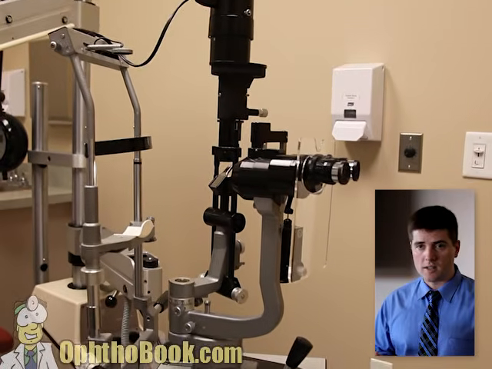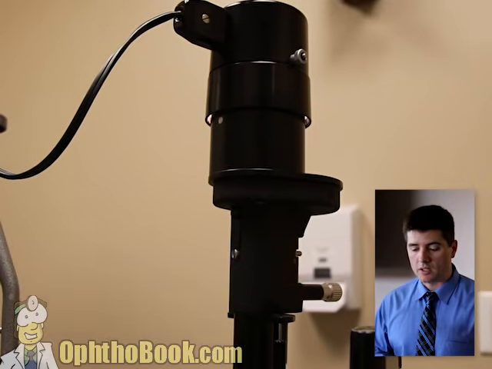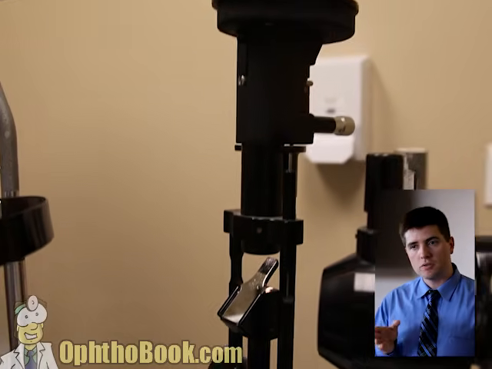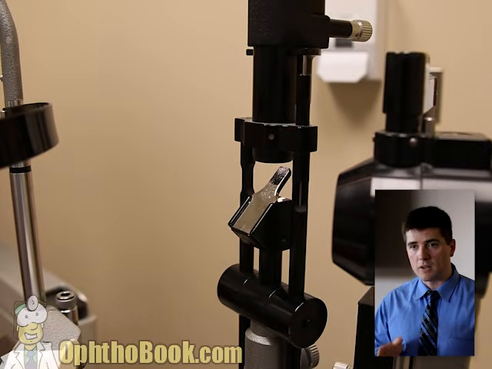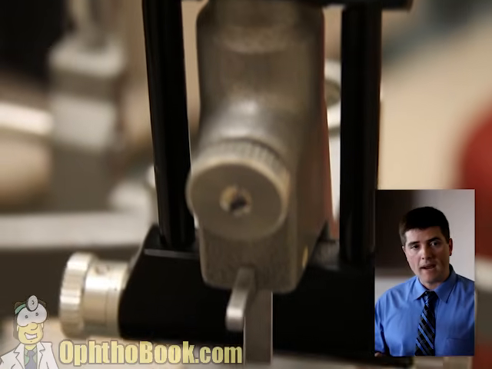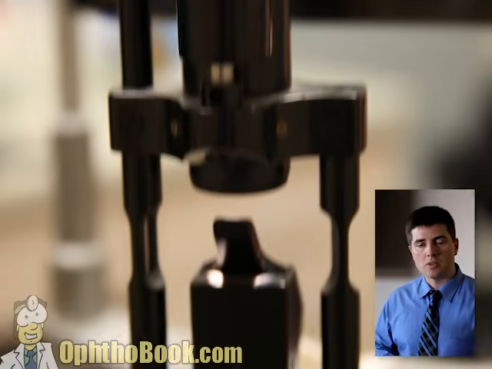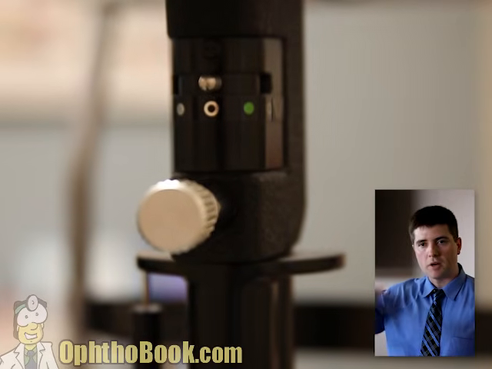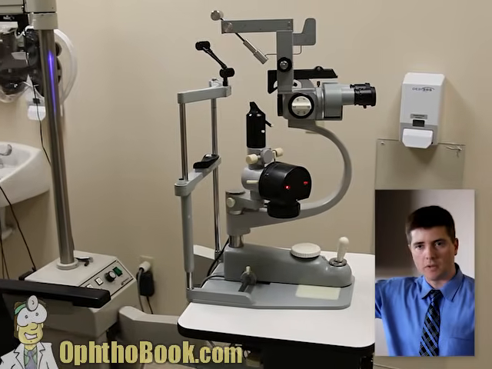This is the Haag-Streit that I learned on, and you may have in your own clinic. The light is above, shoots down through various filters and lenses, and strikes a mirror before hitting the surface of the eye. The only problem I have with this particular model is that the light column is so large and the controls are so spread out that it's a lot of work. You're constantly reaching above your head to use it.